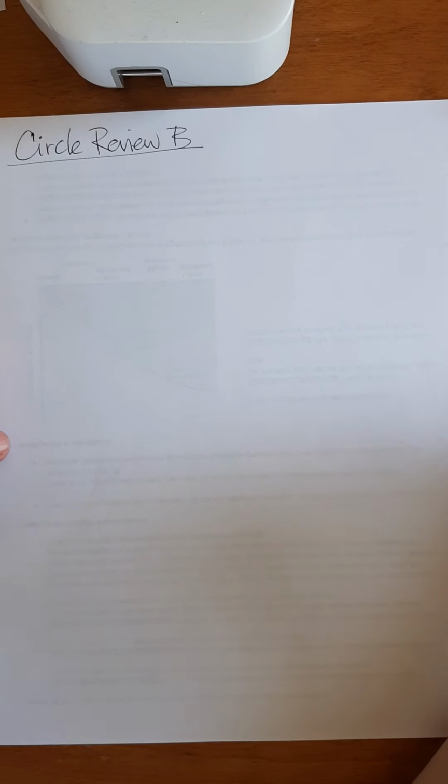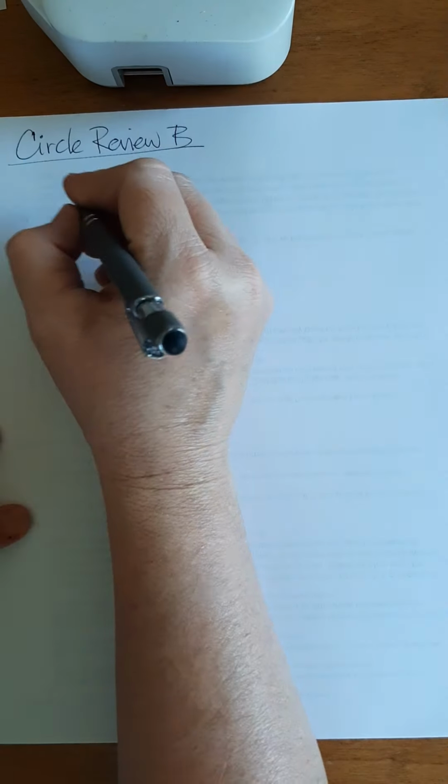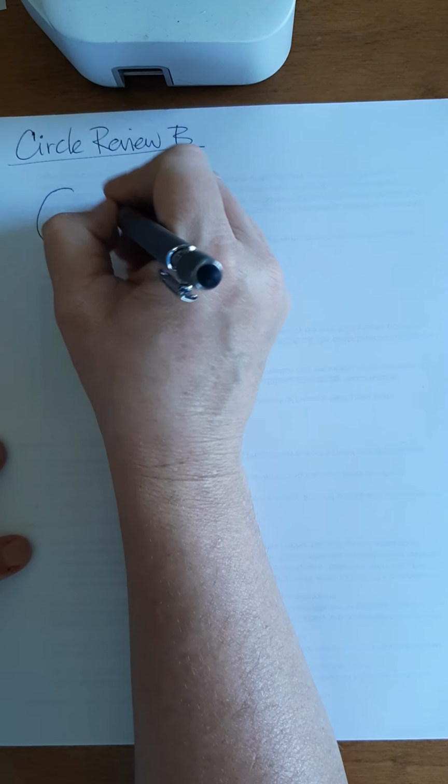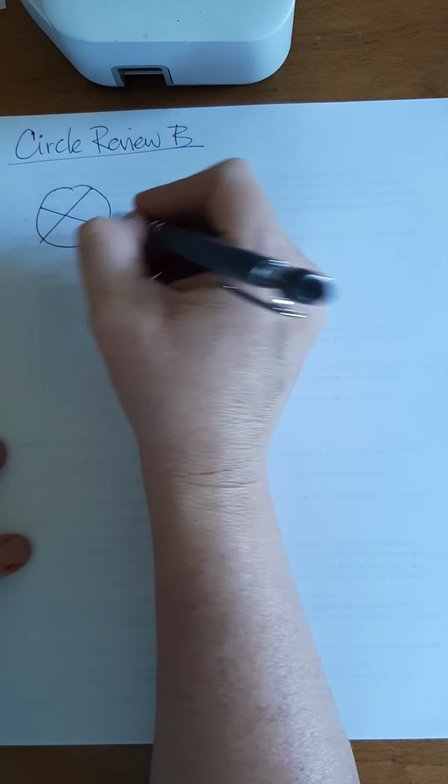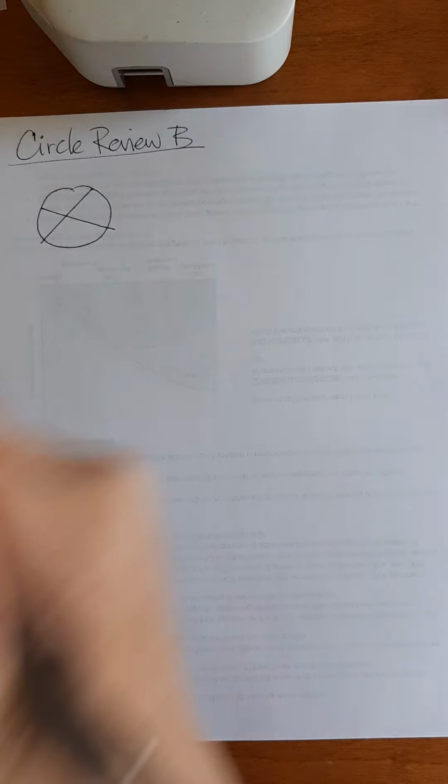Here's some more circle review problems that we didn't cover in the first half, the first review. It has to do with equation of circles and angles and segments with tangents and secants. I know that's a lot of math words, so you're like, what? Well, first we'll do angles.